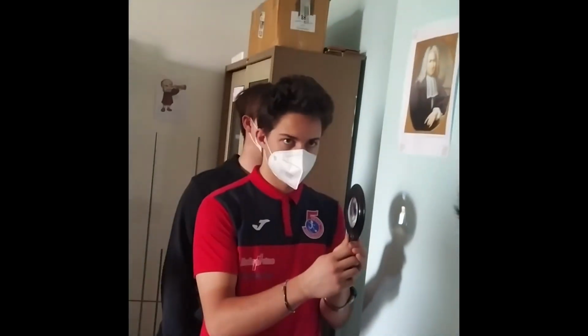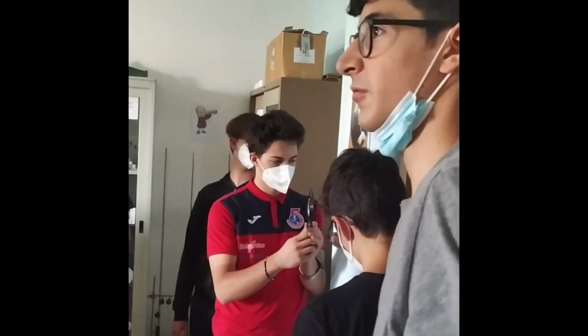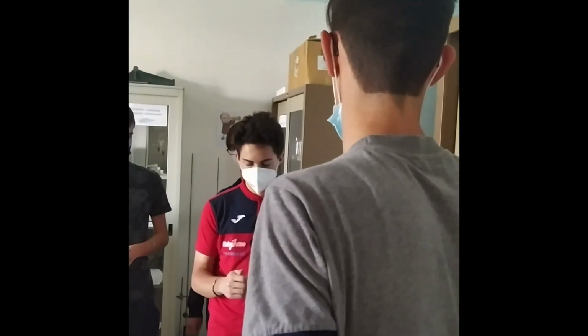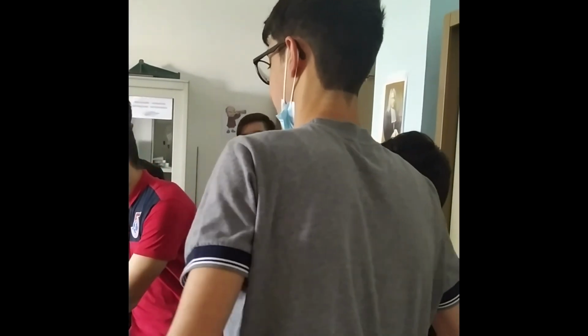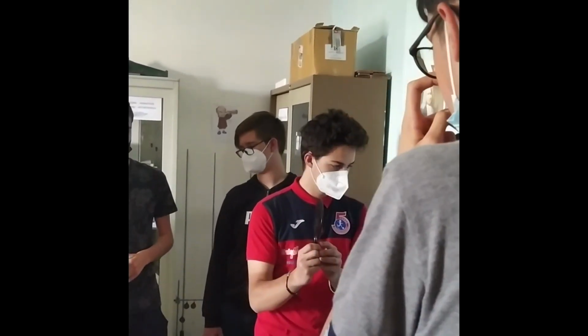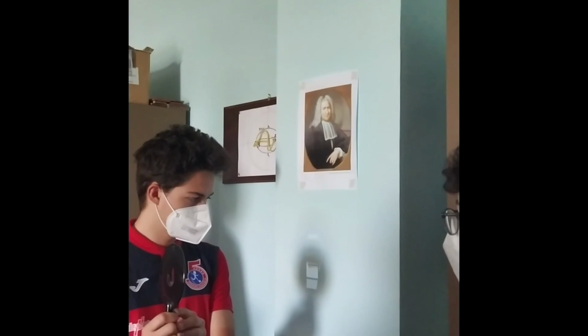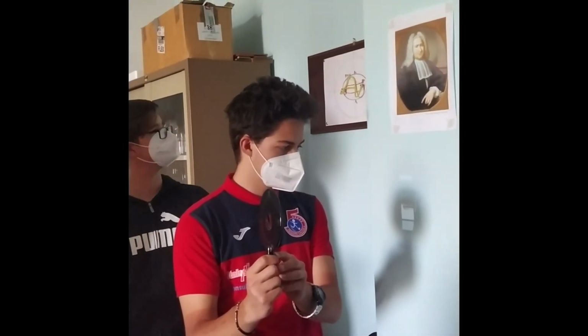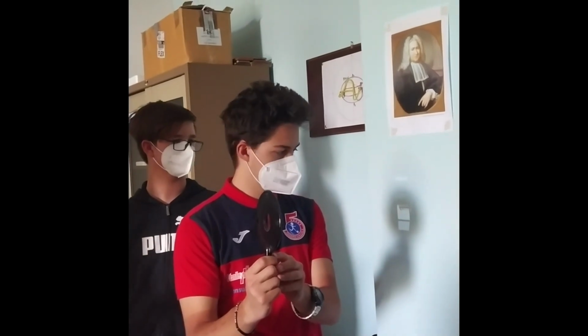For doing this experiment, we are going to use the light of the sun and a converging lens, but we use an ordinary lens. For the screen, we are using the wall of the room, and to measure the distance, we are going to use a tape meter.